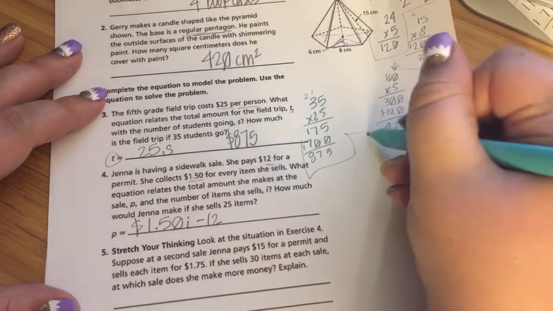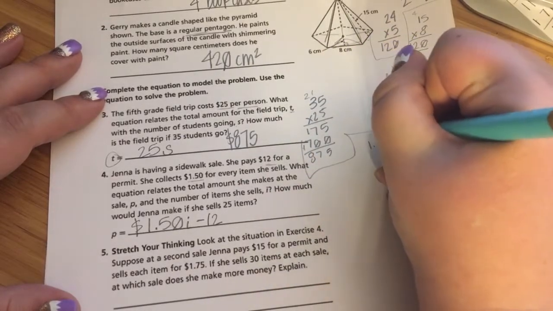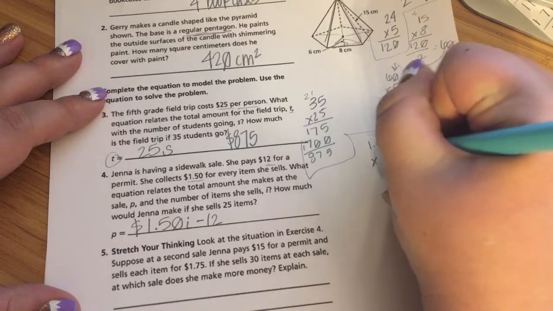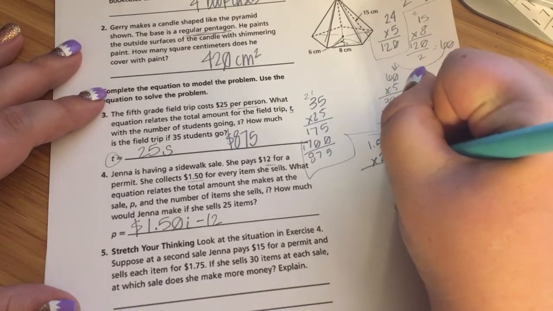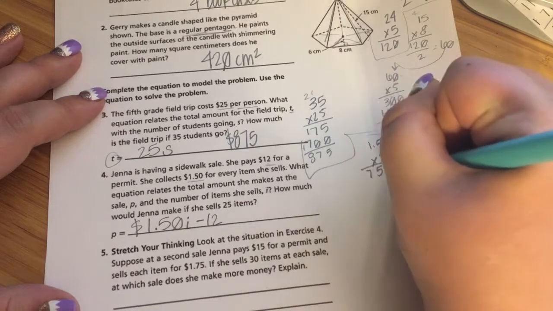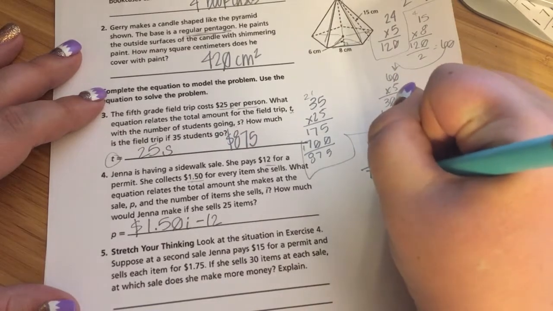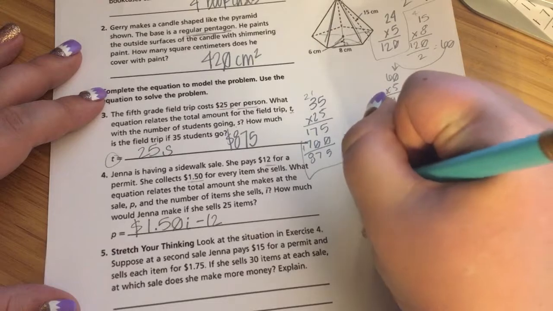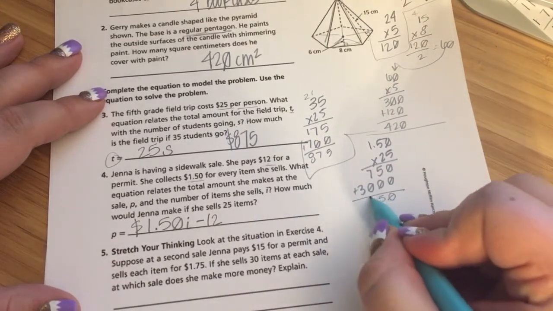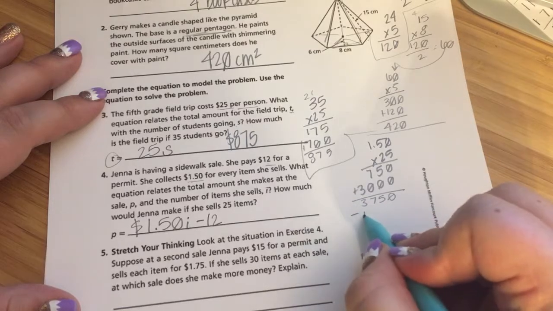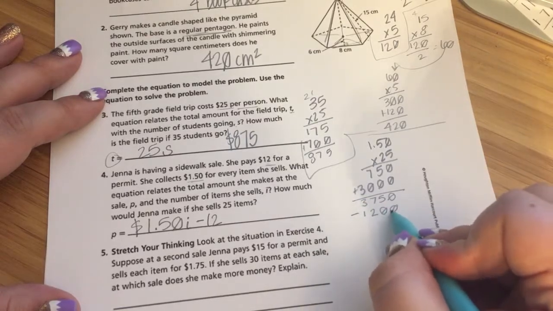So this is P, so the total amount that she makes. I have to multiply $1.50 by I, but I have to subtract the 12 because that's what she pays for a permit. If I don't subtract that, I'm really not taking into account the fees that she had. So I multiply $1.50 times 25. That's the number of items she sells. I get a total of $37.50, but I'm not done. I have to subtract 12.